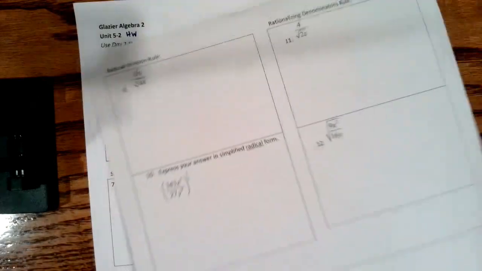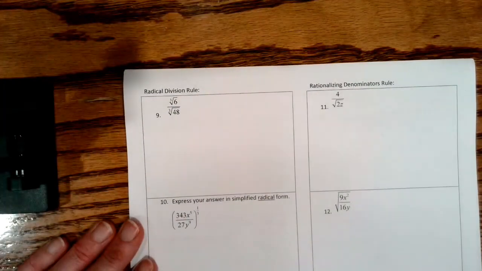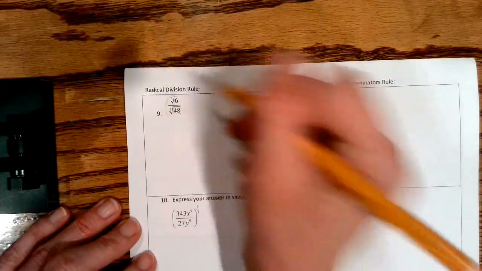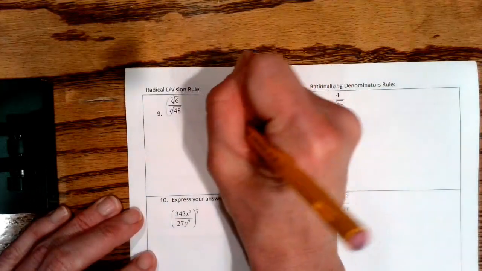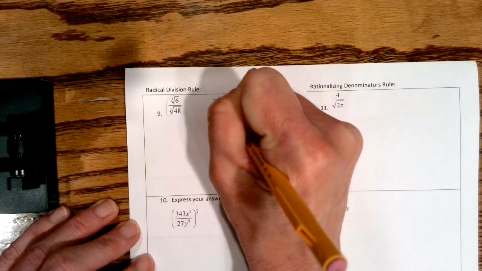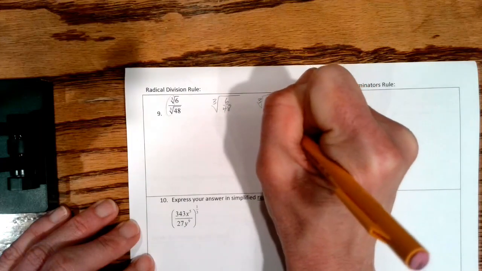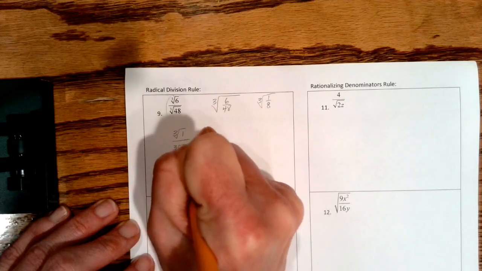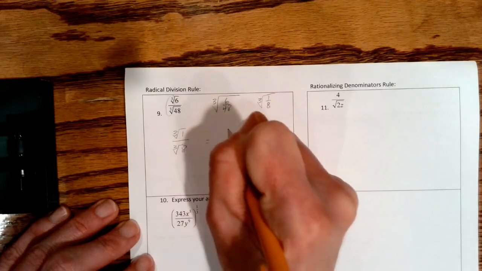Alright, let's take a look at page 2. Here's my radical division rule. For my radical division rule, if my indexes match, I can go ahead and put them under the same sign. I have 6 over 48. I can simplify that to 1/8. The cube root of 1 over the cube root of 8 is going to be equal to 1/2.